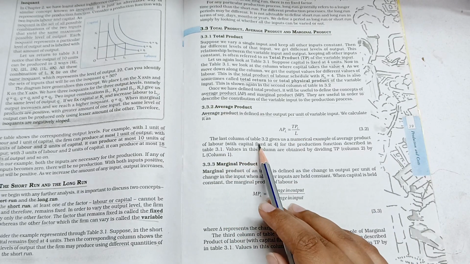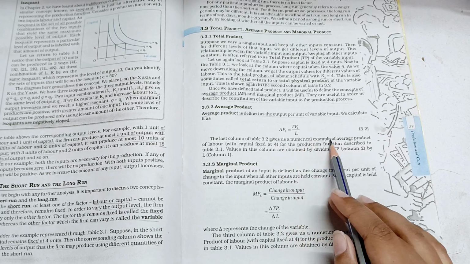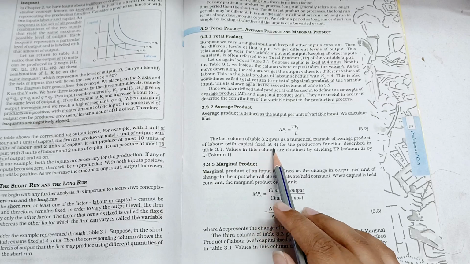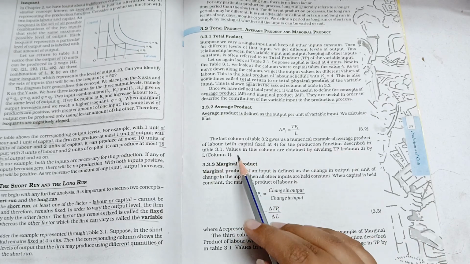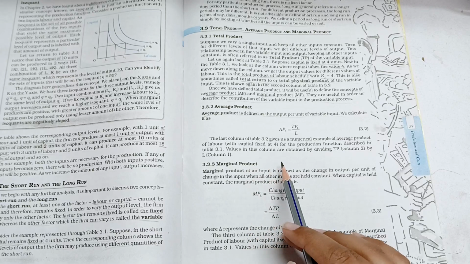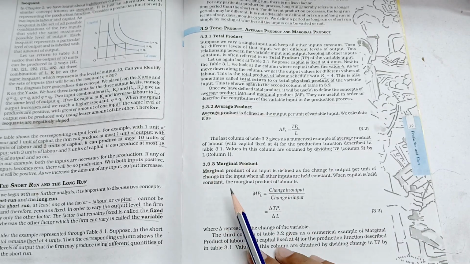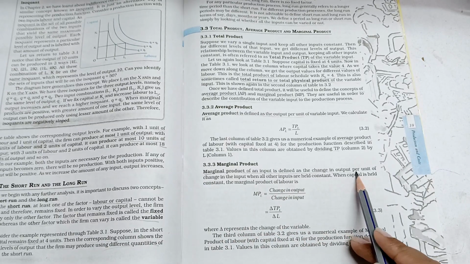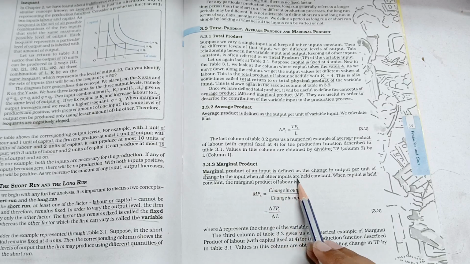The last column of table 3.2 gives us a numerical example of average product of labor with capital fixed at 4 for the production function described in table 3.1. Values in this column are obtained by dividing TP by L. Marginal product. Marginal product of an input is defined as the change in output per unit of change in the input when all other inputs are held constant.